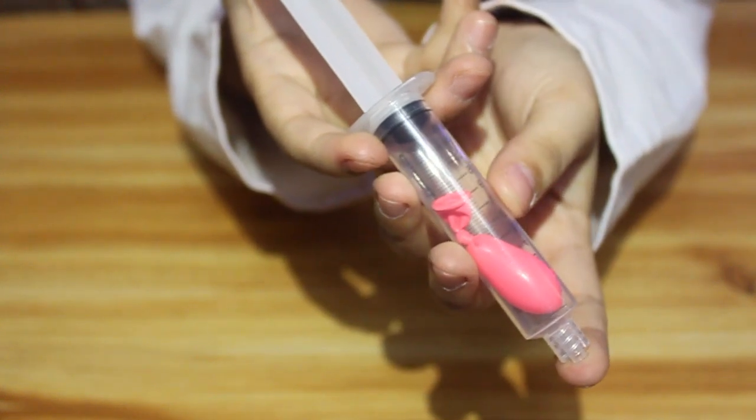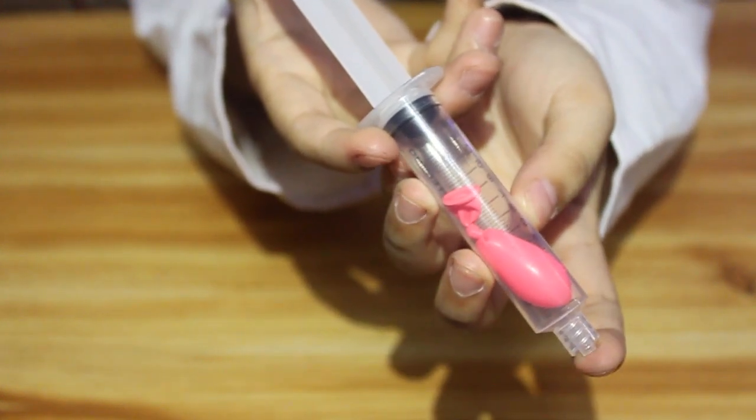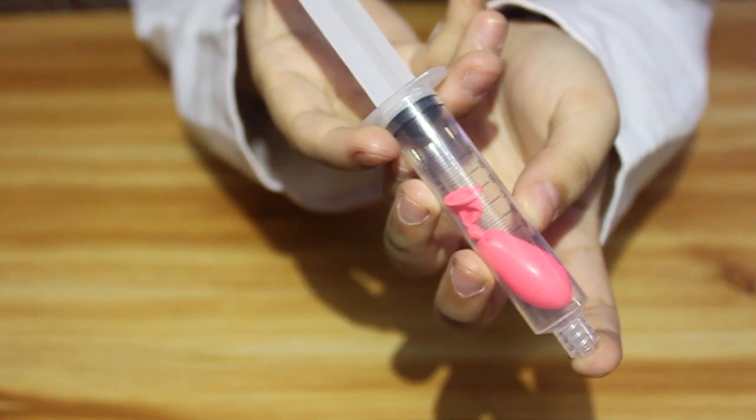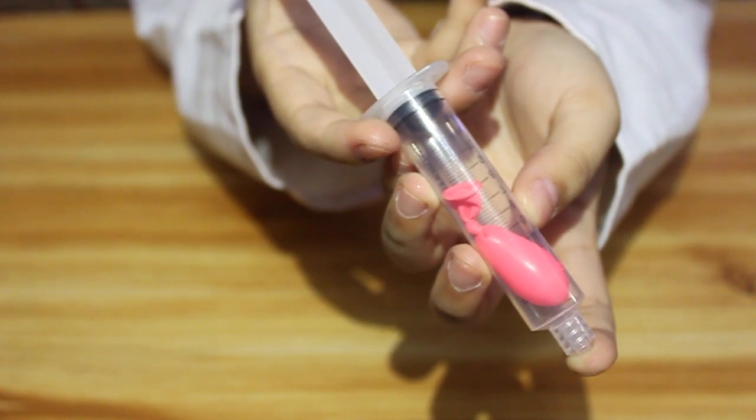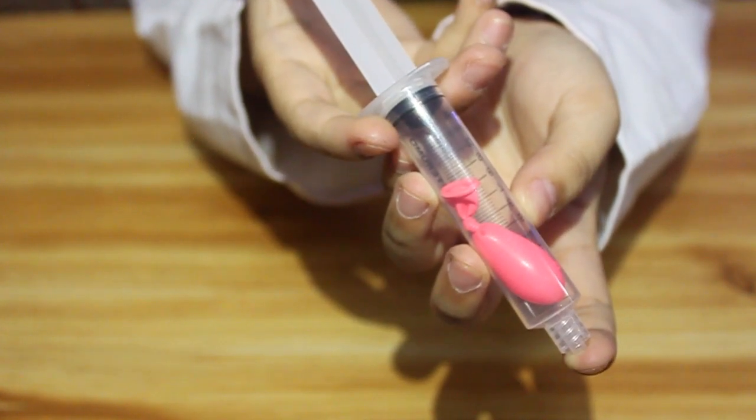Placing the finger on the opening of the syringe leaves the mass of the air molecules constant and creates an enclosed system that allows us to manipulate the pressure and volume.